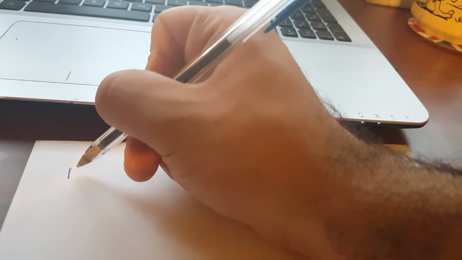Hold on. How can you see this? I can't really see through the phone. I have to look at the paper at the same time. How did I do this last year?